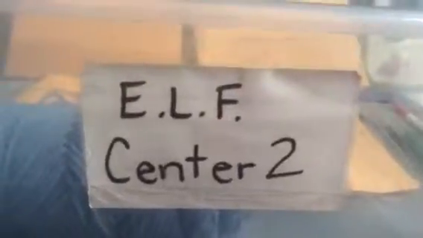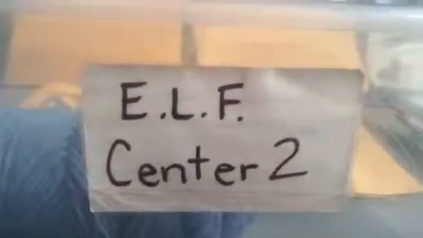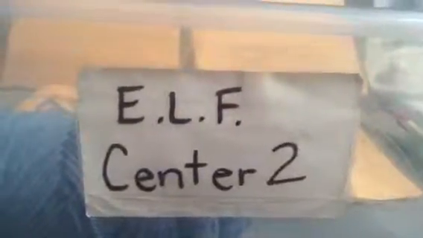Welcome to Mitchell Elf. Our theme this year is Adaptations, and this unit is Thorns and Threats, and this is Center 2, Natural Defenses, Thinking Map and Adventure Game.